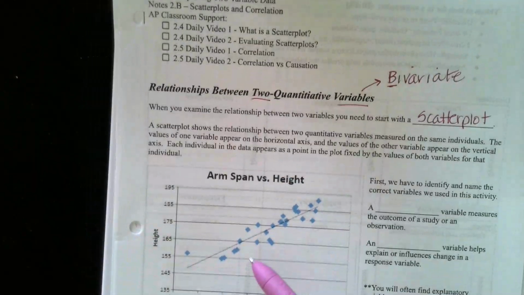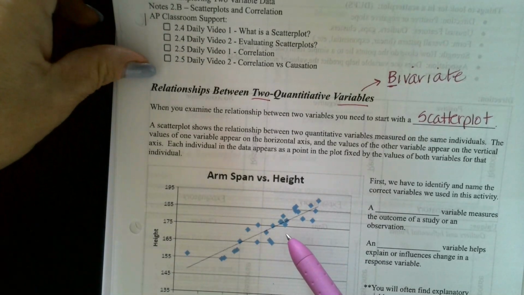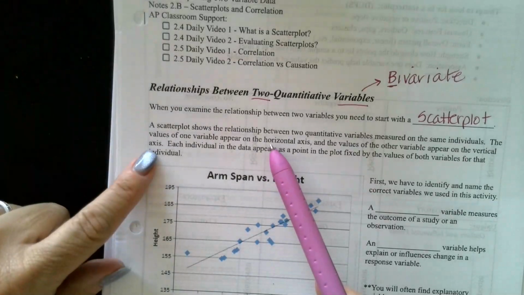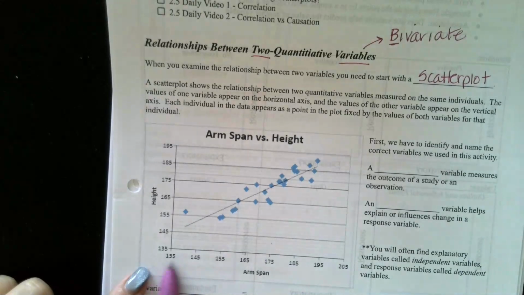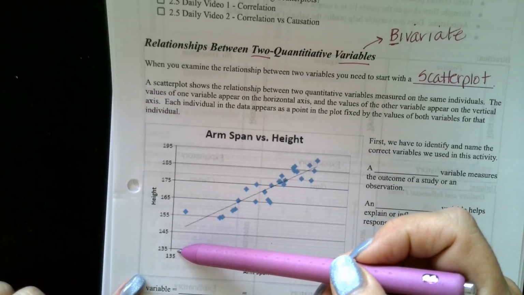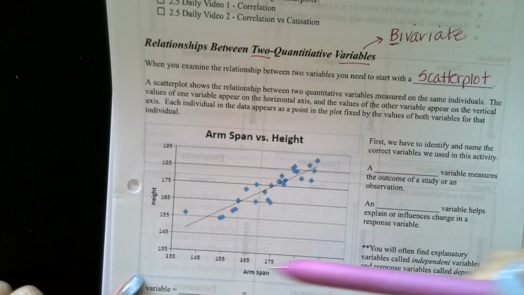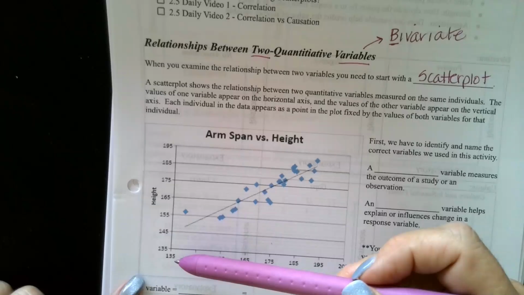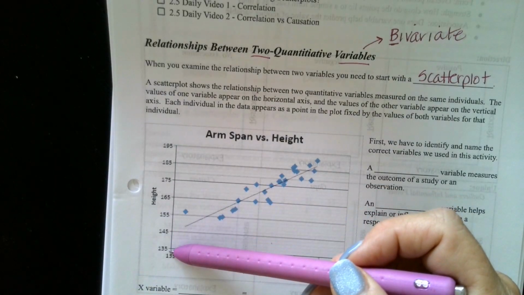And here's a scatter plot. You see this in your notes here. The scatter plot is just a series of dots, and it shows the relationship between two quantitative variables. Here we have arm span on the x-axis and height on the y-axis. What they're saying is the arm span of, let's just say, a basketball player is correlated to the height. All right.